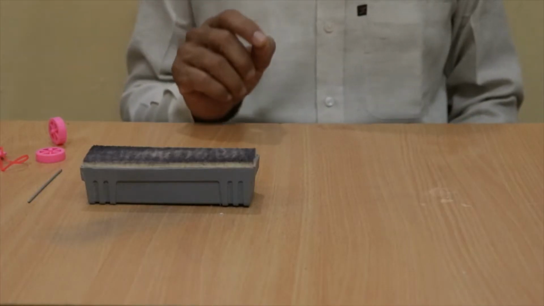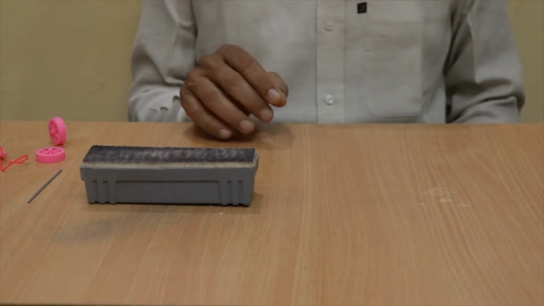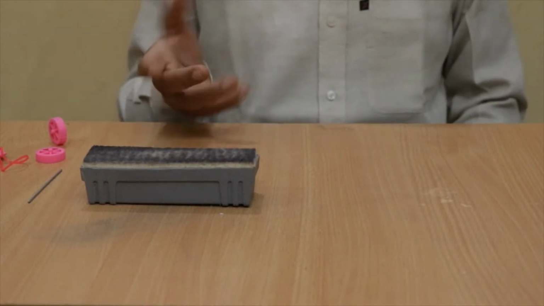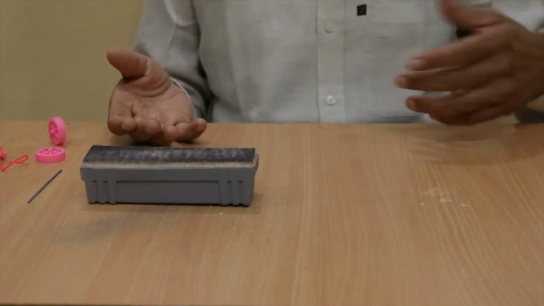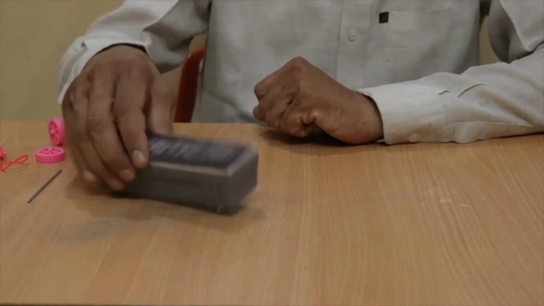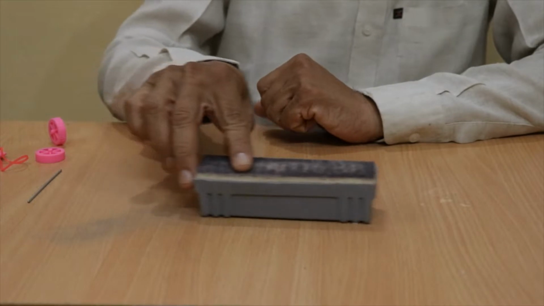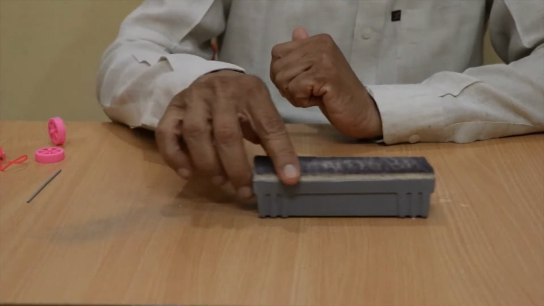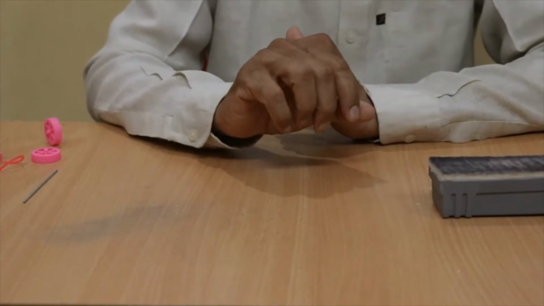Let us see different types of motions using some simple experiments or simple objects. When we talk of linear motion, you can practically show it using any object like this duster, where it moves in one straight line. This is nothing but linear motion. That can be easily seen.